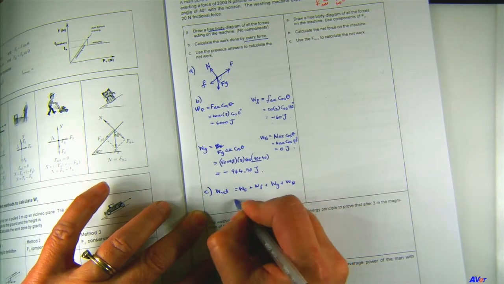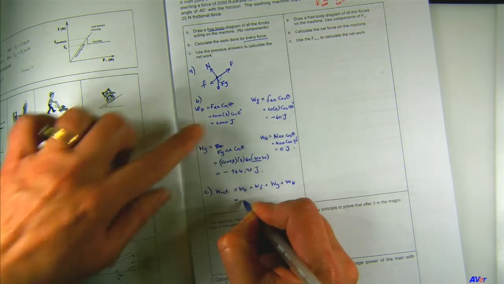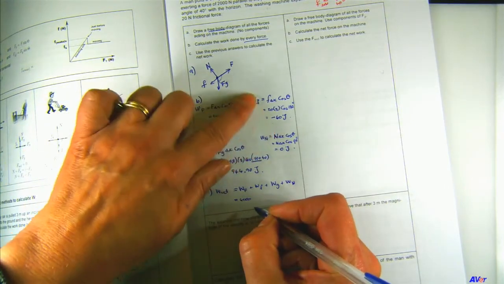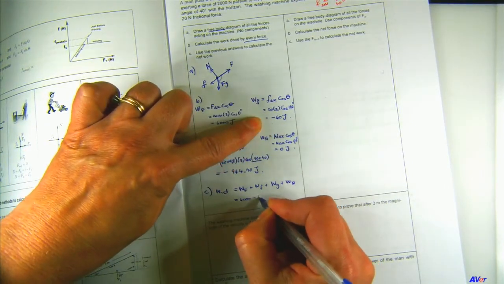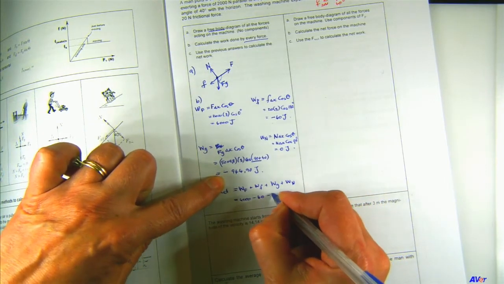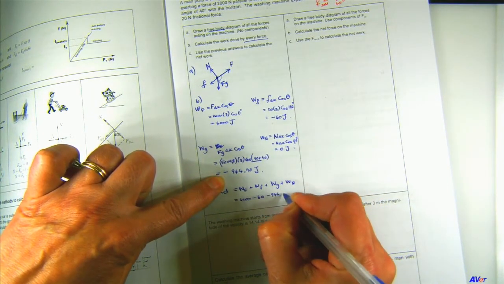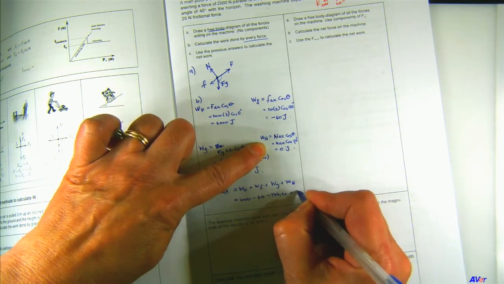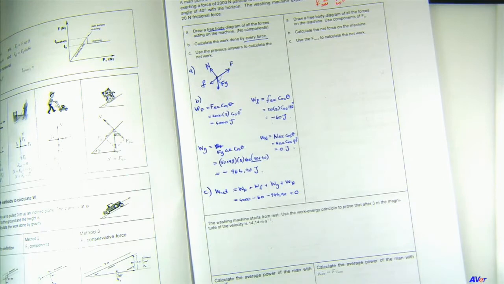Right, what was the work done by the applied force? 6,000. Then I get to the work done by friction, that was minus 60. Then I get to the work done by gravity, minus 944,90. And then I get to the work done by the normal force, which is 0.